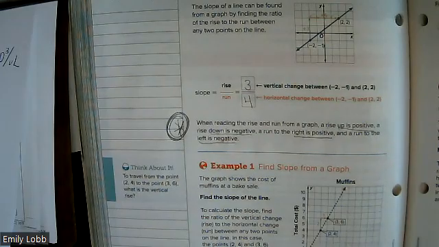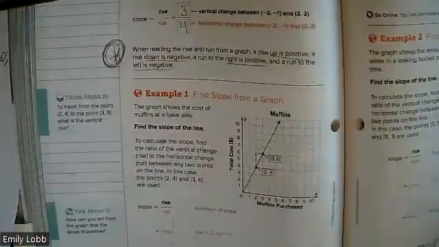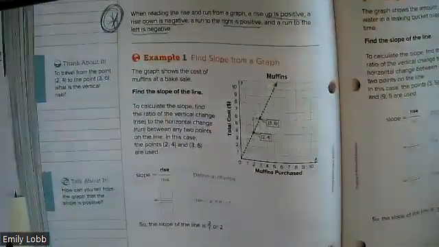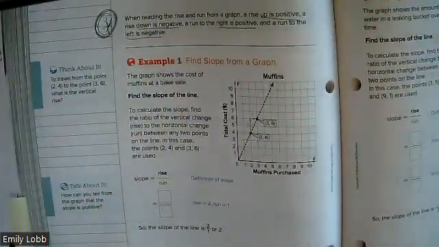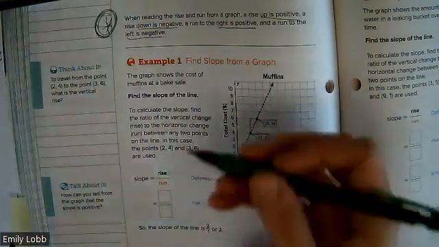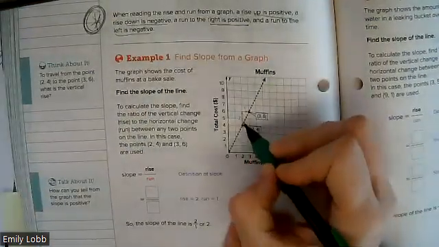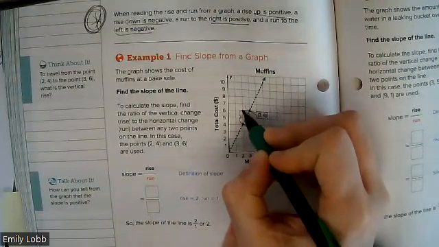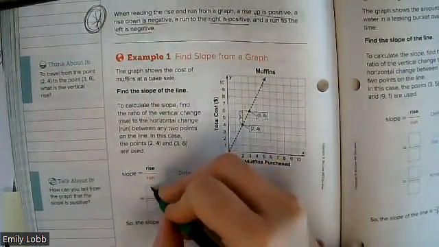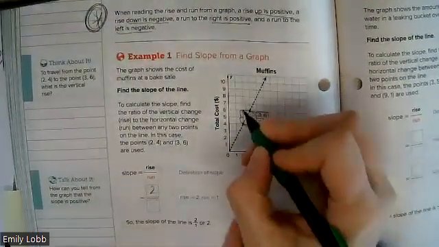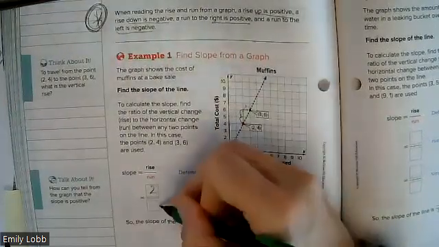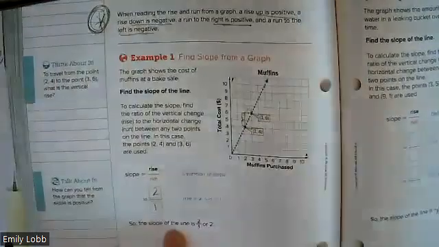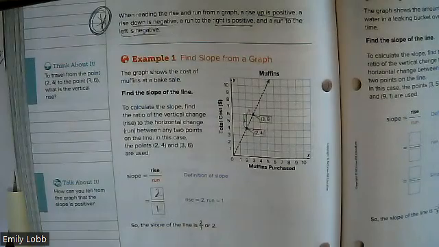So when we find the slope from a graph, looking at our first example here, we're looking at our rise over our run. So we're still counting. We've practiced this a lot. We would count our rise first. There's 1, 2 here. And we would write it over our run, which is just 1 in this case. So we could call it 2 over 1 or 2.